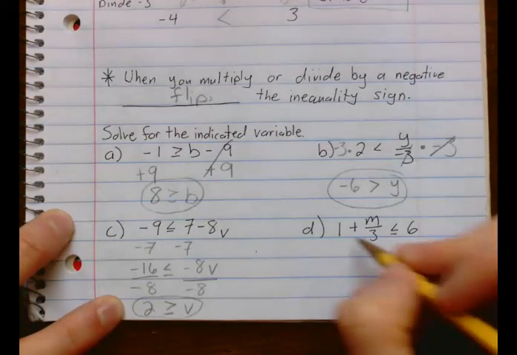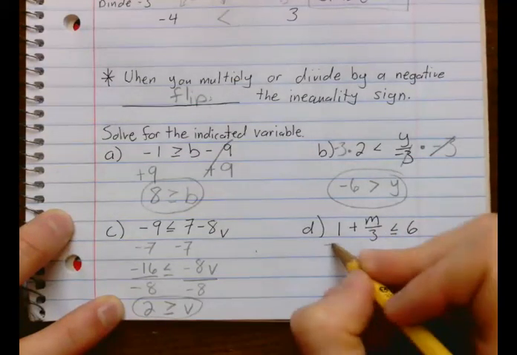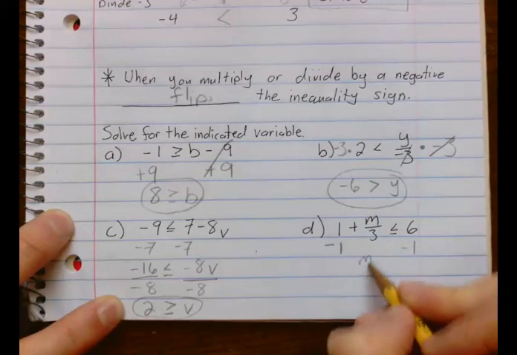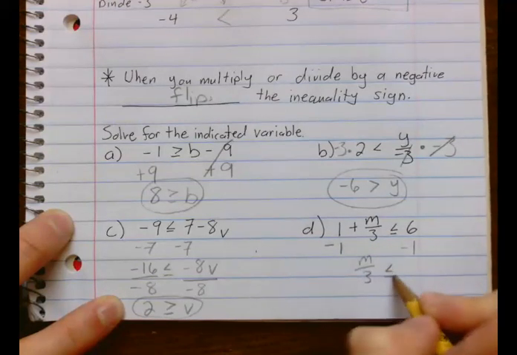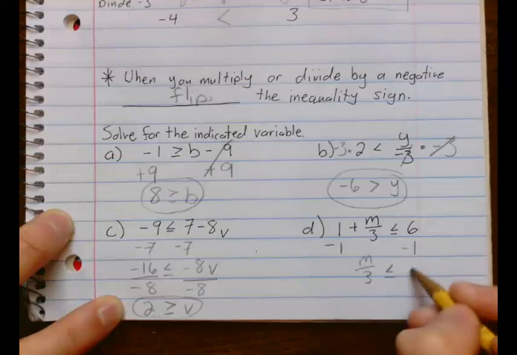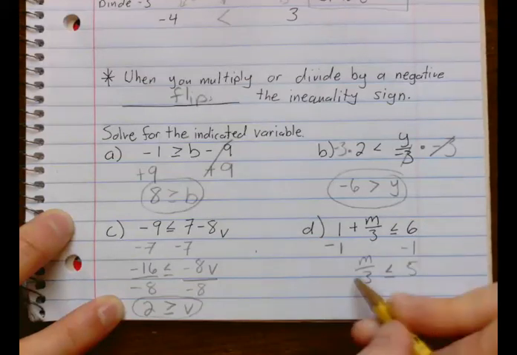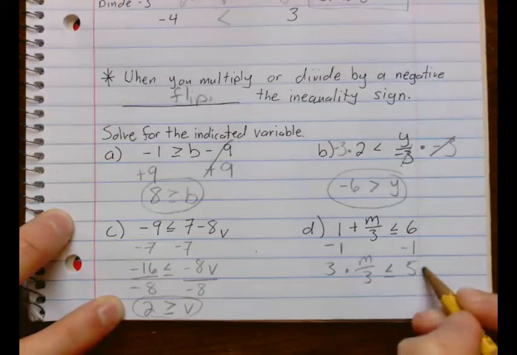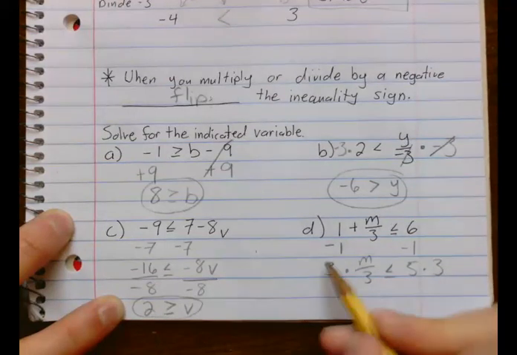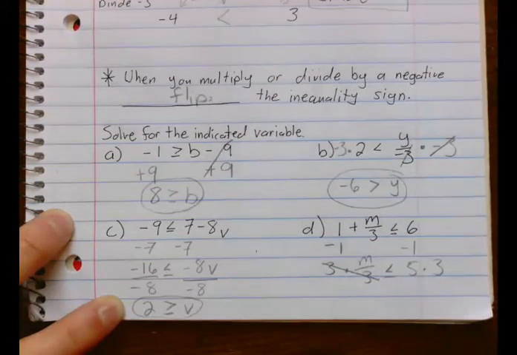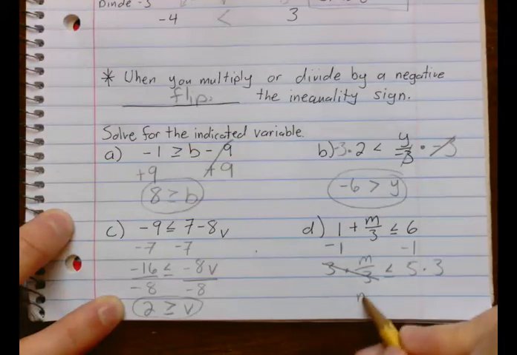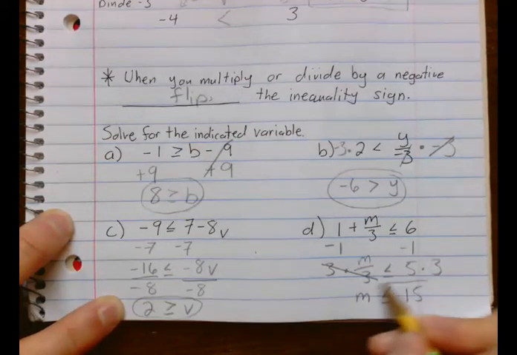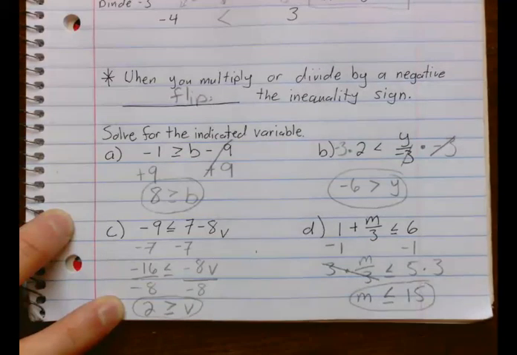Last one, we need to get m by itself. To undo +1, we need to subtract 1 on both sides. That gives us m over 3 is less than 6 minus 1, which is 5. Now we need to undo that division. To undo divide by 3, I need to multiply by 3 because those are the inverse operations. So we get m is less than or equal to 15. Because we didn't have to multiply or divide by a negative, that stays as that sign.